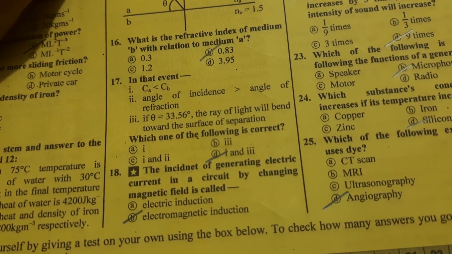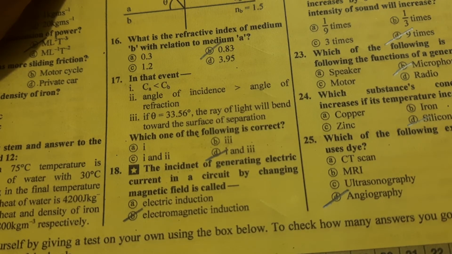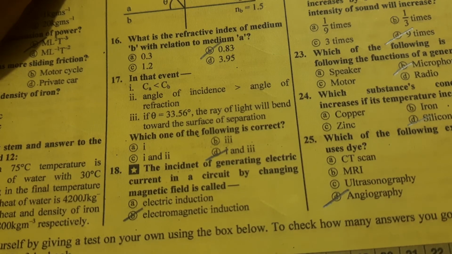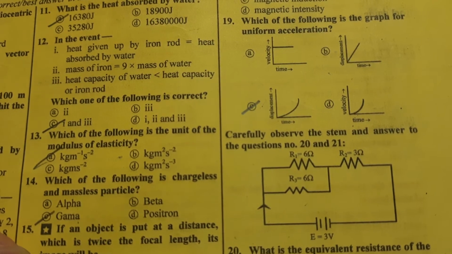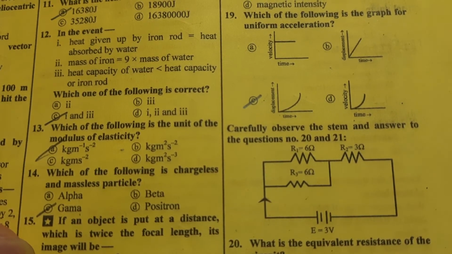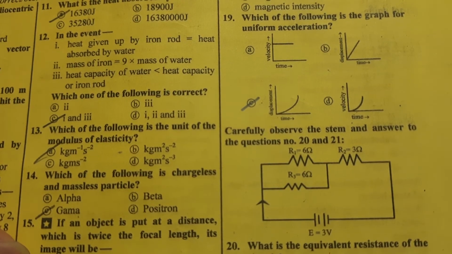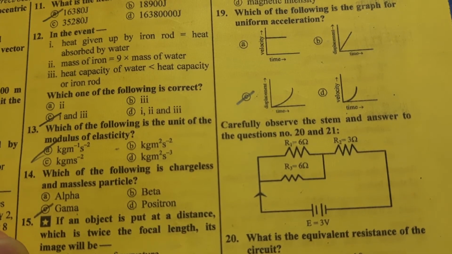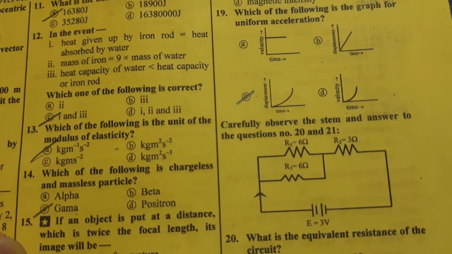Question number 18. The process of generating electric current in a circuit by changing magnetic field is called option B, electromagnetic induction. Question number 19, which of the following is the graph for uniform acceleration? Here the answer is option C. Here the graph is displacement versus time. We know that the relation between displacement and time is s is proportional to t square. So the answer is option C.